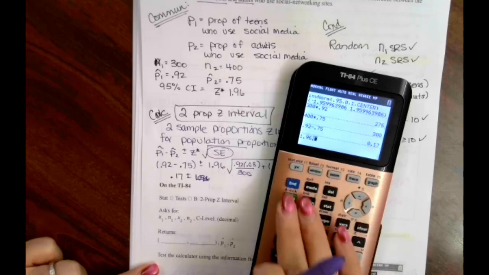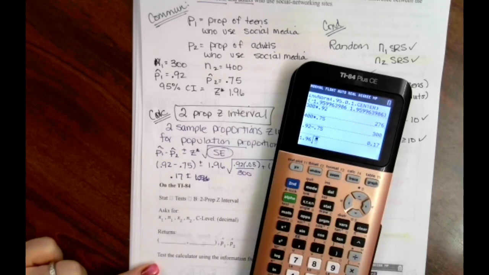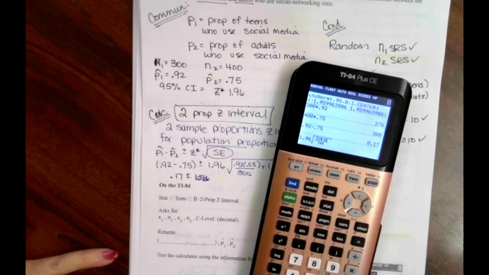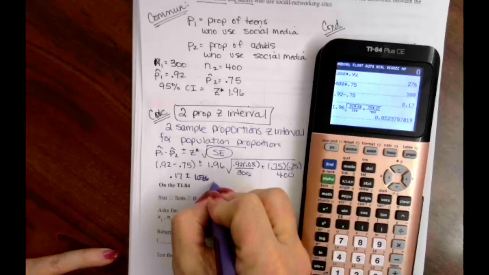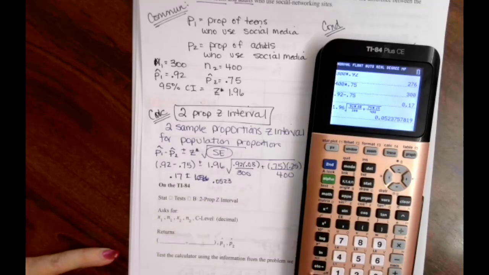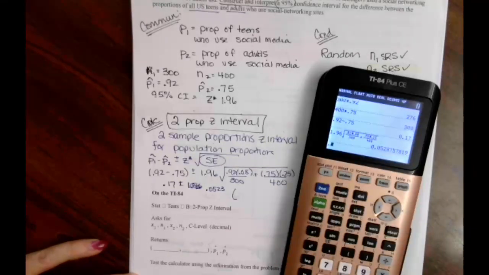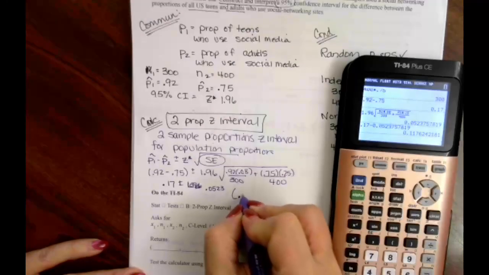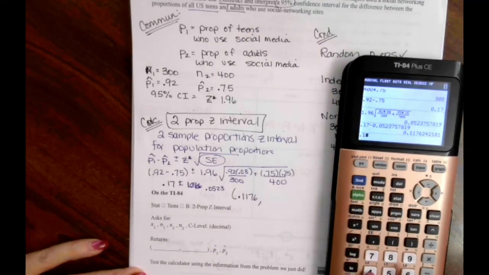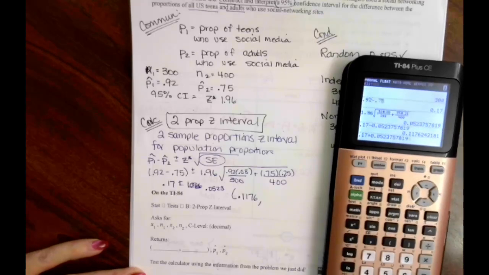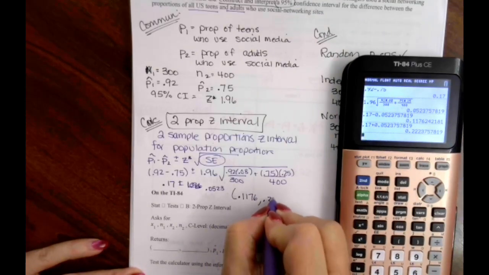1.96 times the square root of 0.92 times 0.08 over 300, and I'm going to add that to 0.75 times 0.25 over 400. Okay, so plus or minus 0.0523. So what does my interval look like? My interval is 0.17 minus this guy, so this is 0.1176, and then 0.17 plus this guy, 0.2223.